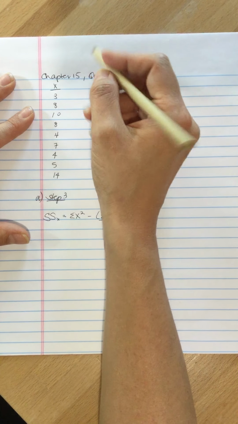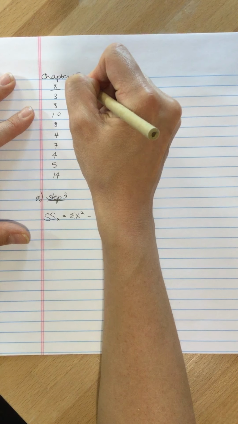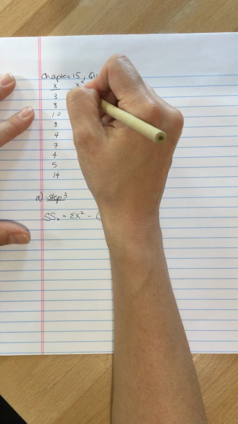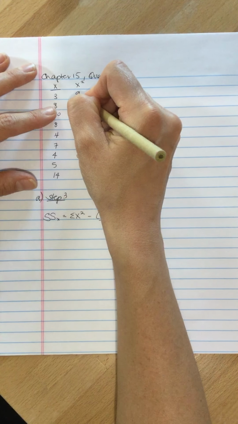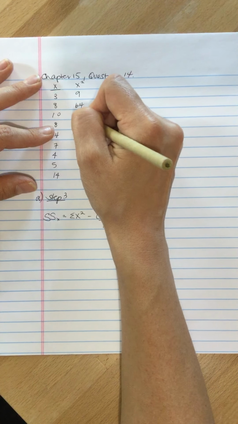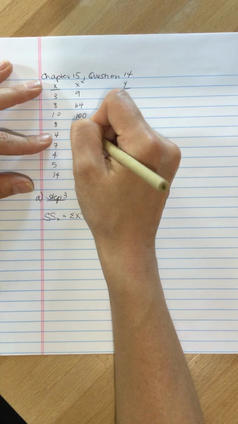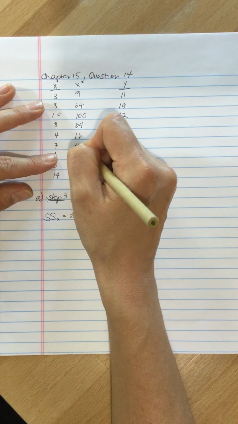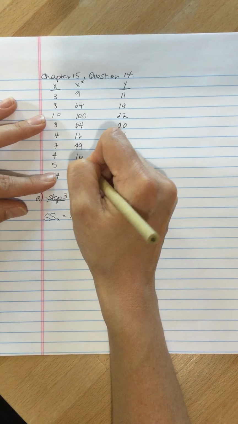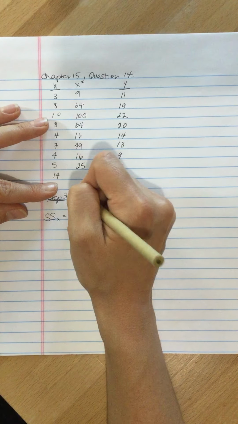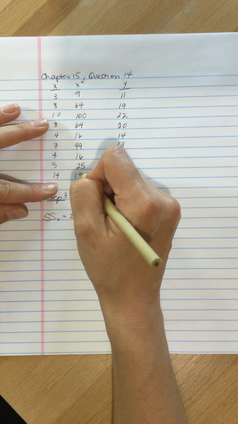So what we need to do is calculate x squared. We need to take all of these x values and square them. So 3 squared is 9, 8 squared is 64, 10 squared is 100, 4 squared is 16, 7 squared is 49, 5 squared is 25, and then 14 squared is 196.